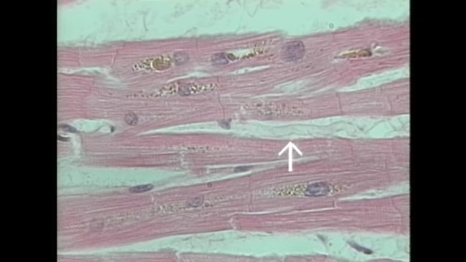But here we see the intercalated discs, and the intercalated discs divide one cardiac cell from another, but allow free transmission of electrical impulses from one cardiac cell to the other, so that the cardiac impulse can be transmitted across the myocardium to allow coordinated contraction.